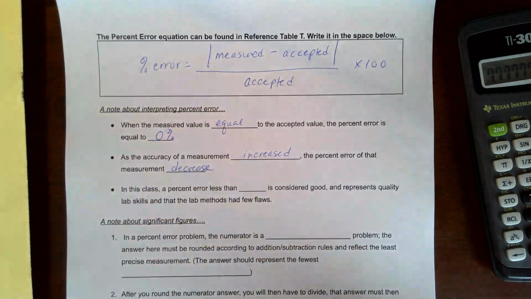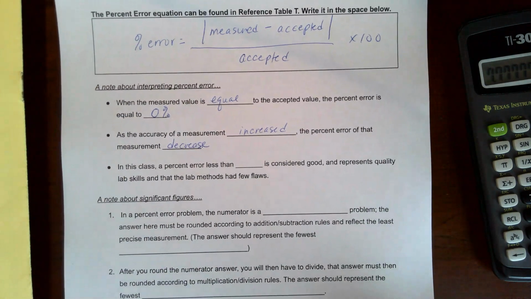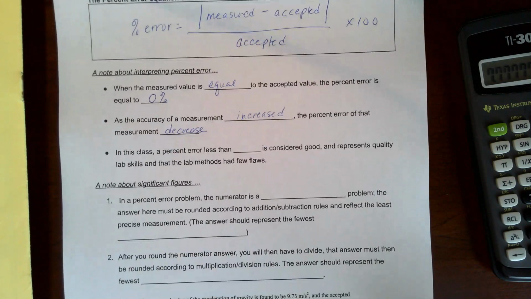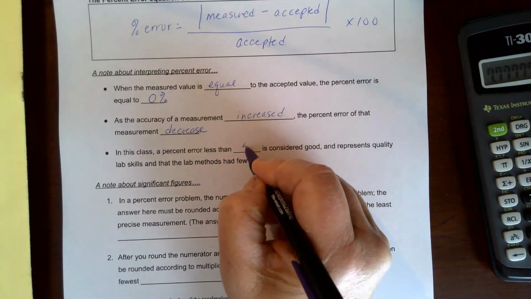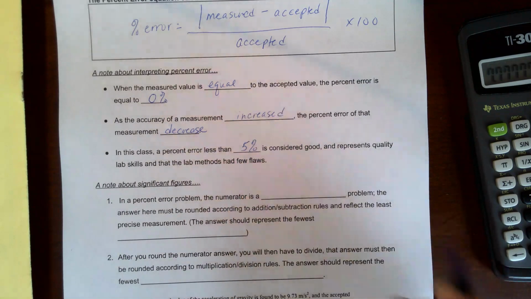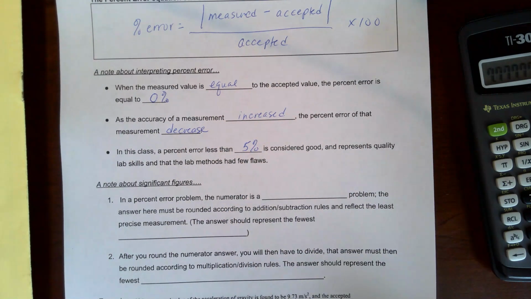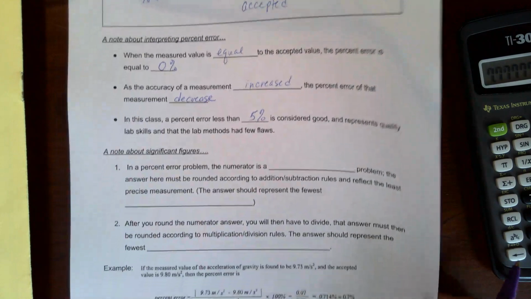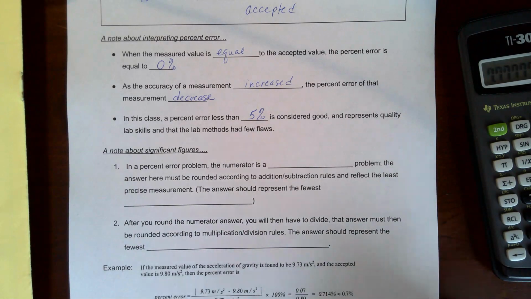It's an inverse relationship. As you get more accurate, your percent error decreases. In this class, a percent error less than 5% is considered good and represents quality lab skills and that the lab methods had few flaws. Or you just got lucky.